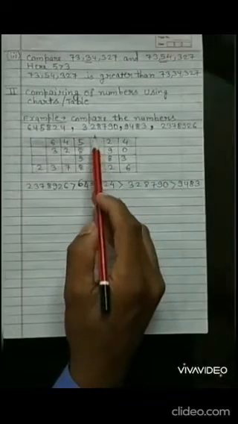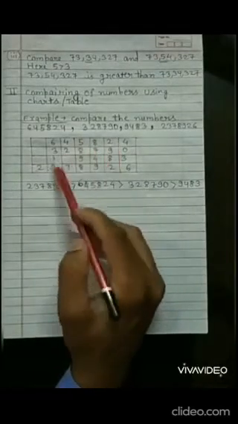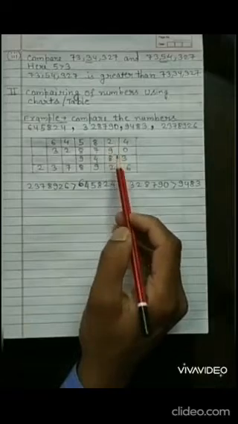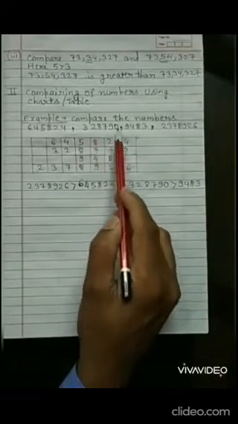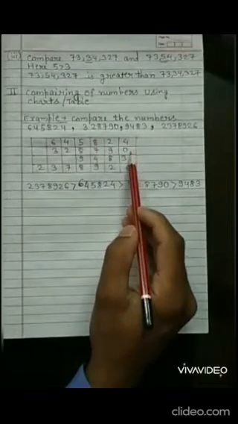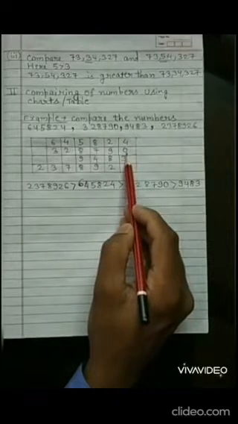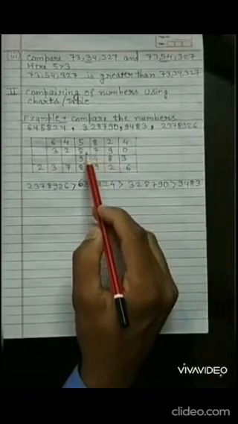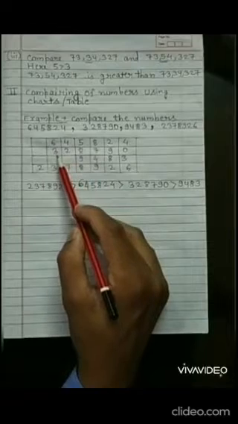Now we are going to put this number in this table. So we are going to write the digits of this number from the right side of the second row. 0, 9, 7, 8, 2, 3.